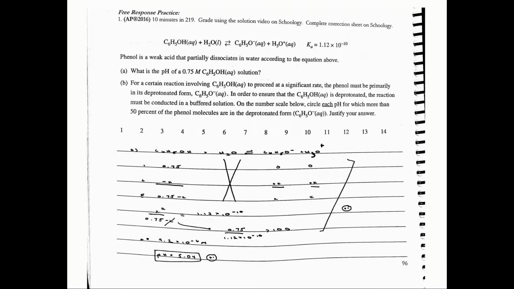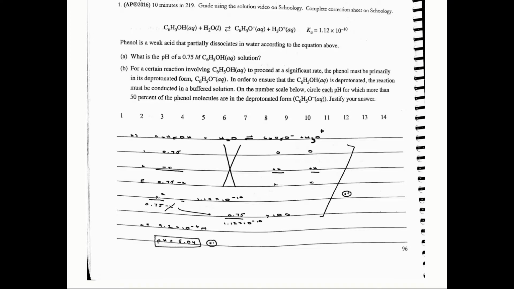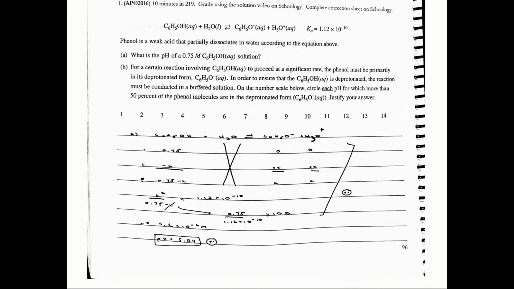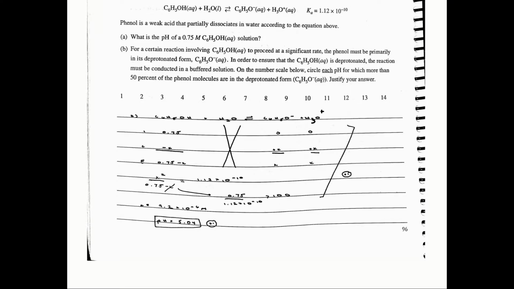All right, so I'm going to go through this free response question from the 2016 exam. It gives you this reaction, and this is showing the dissociation of phenol, which is a weak acid, in water. It asks you to determine the pH. This is not as easy as just plugging in 0.75 to the negative log, because this is a weak acid. So I've got to show the weak acid dissociation reaction here, which is right above.